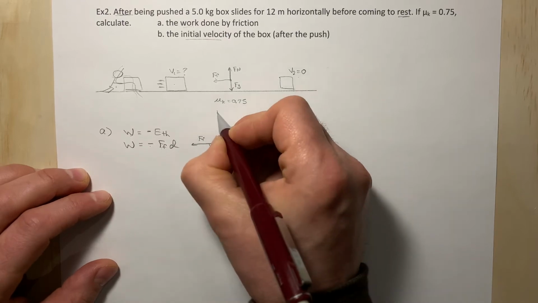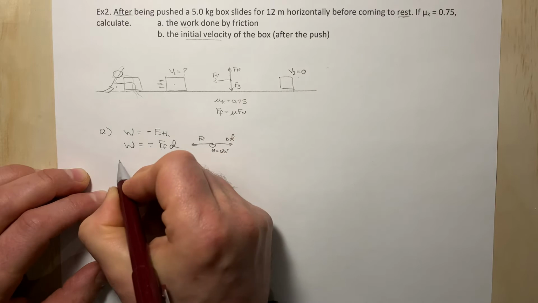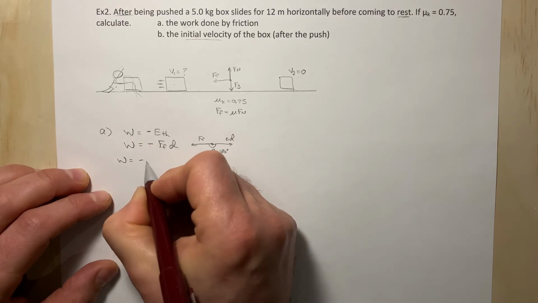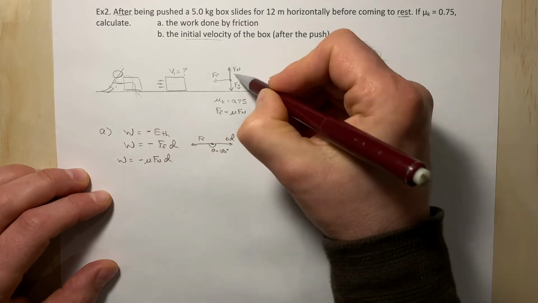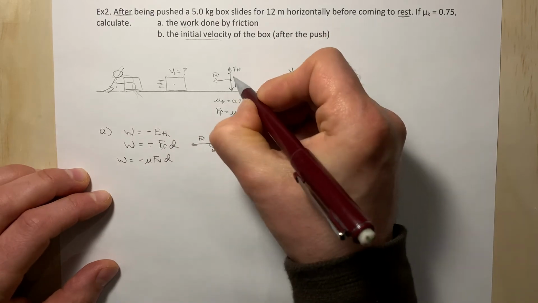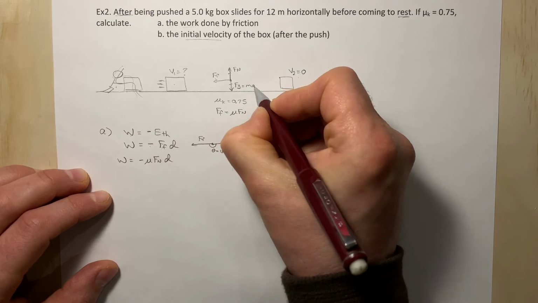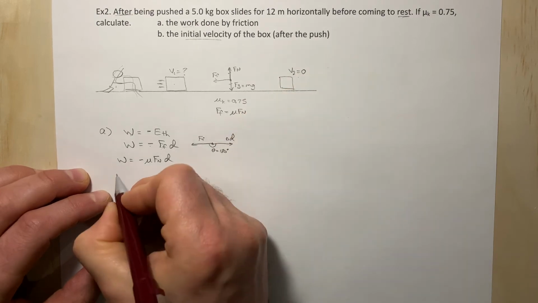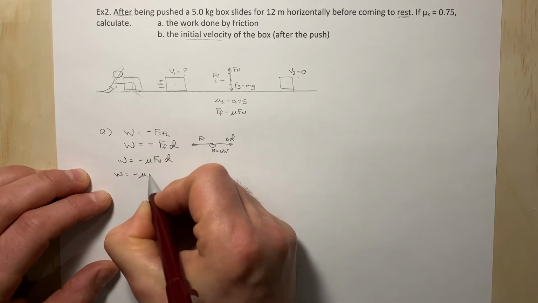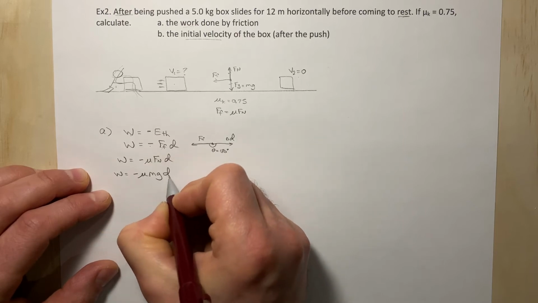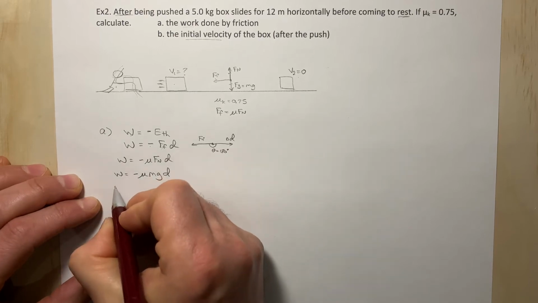Force of friction, a couple of reminders: friction is mu F_n. So we could say down here, friction times d is mu F_n d. And from our free body diagram, we can see the normal force and the force of gravity are the same. Remember, force of gravity is just mass times 9.8, mg. So the work here is negative mu m g d. Now we can just sub in some numbers.